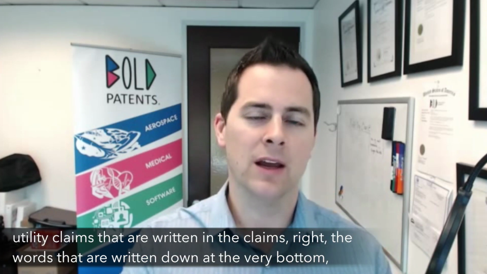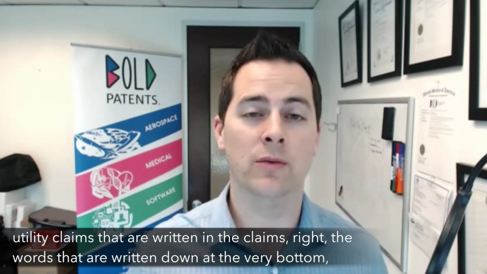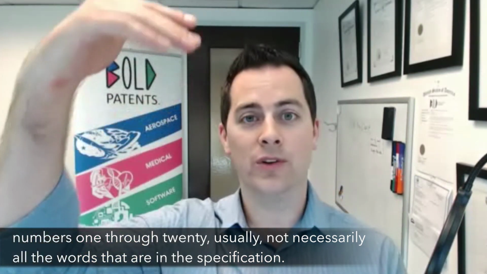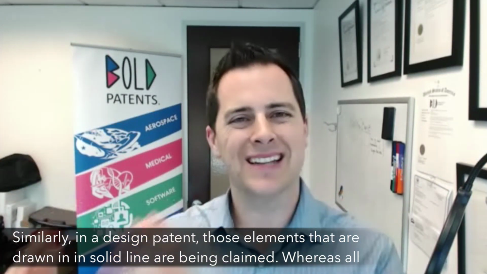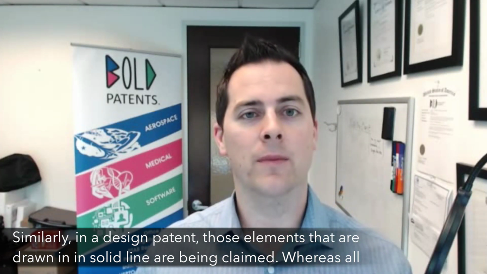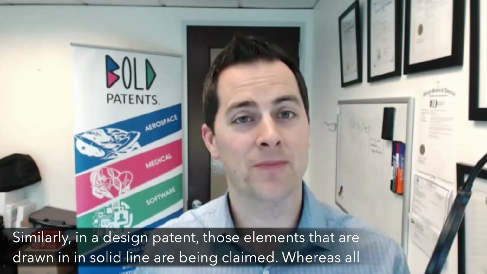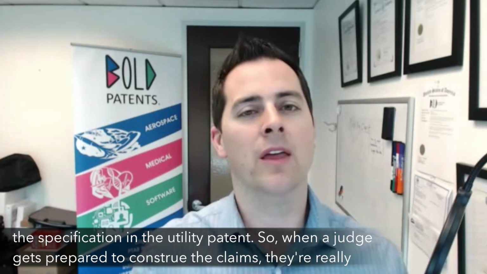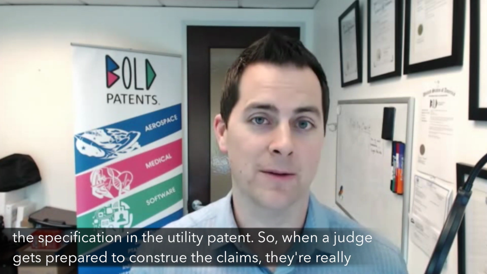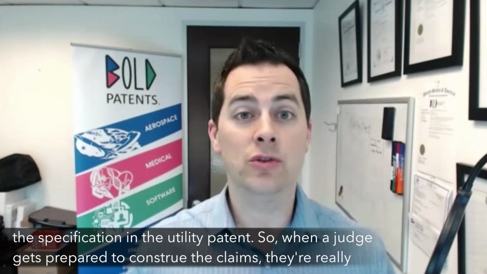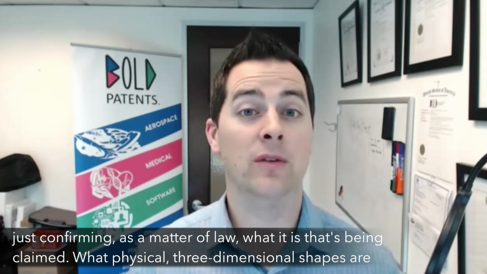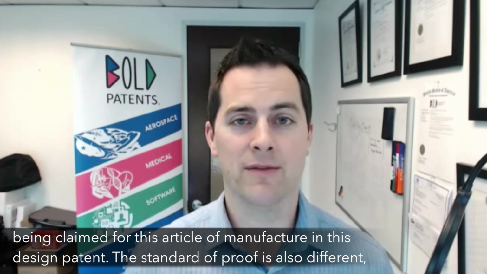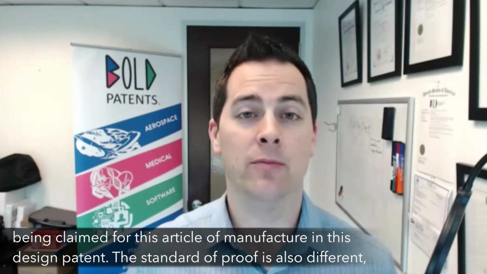That's similar to the utility claims that are written in the claims, the words that are written down at the very bottom, numbers 1 through 20 usually. Not necessarily all the words that are in the specification. Similarly, in a design patent, those elements that are drawn in solid line are being claimed, whereas all the elements that are either hashed or dashed line are not being claimed. So those are much akin to the specification in the utility patent. So when a judge gets prepared to construe the claims, they're really just confirming, as a matter of law, what it is that's being claimed, what physical three-dimensional shapes are being claimed for this article of manufacture in this design patent.